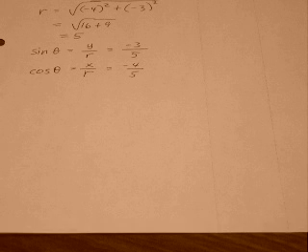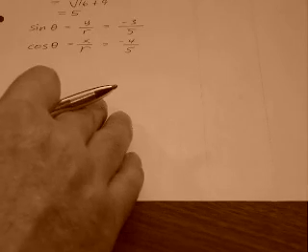Now, any point other than the origin on the terminal side of an angle can be used to determine the trig function values of that angle. And the function values are the same regardless of which point is used. And let's take a look at an example of what I've just said. So, let's consider an angle theta in standard position whose terminal side lies on a line, y equals negative 1/2 of x.